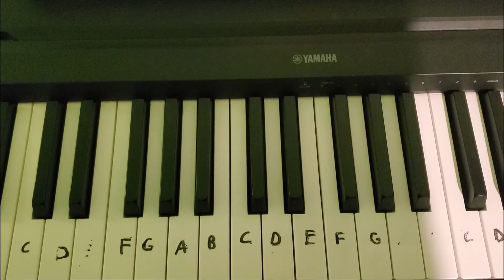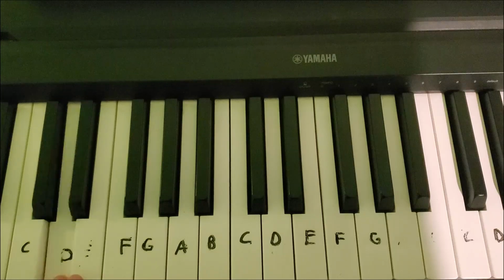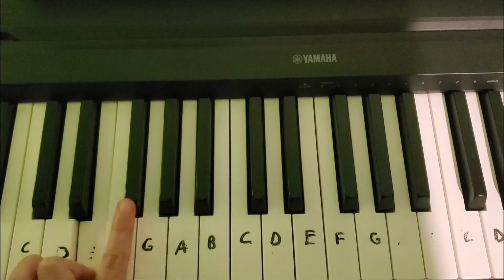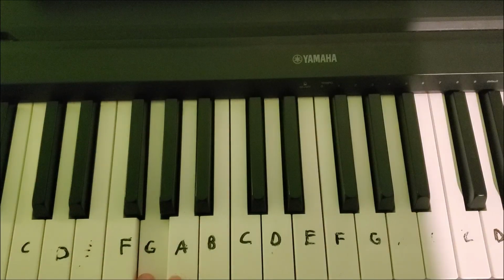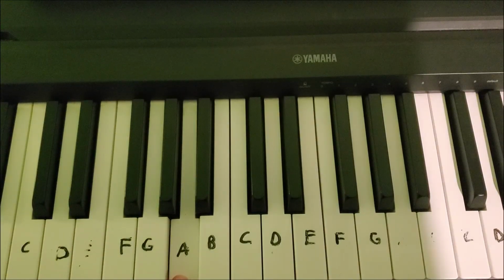Now I could continue this pattern with D. So we'll start with D. Whole, whole, half. And we're going another whole. We arrive at A. Now I'll show you that B going to F sharp just so you have an understanding.